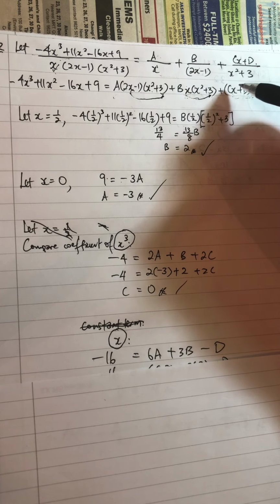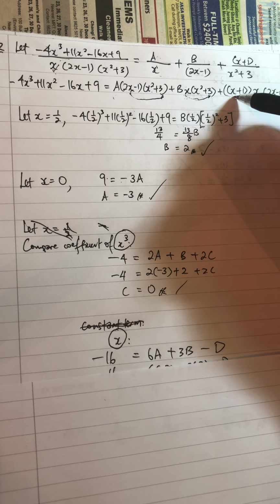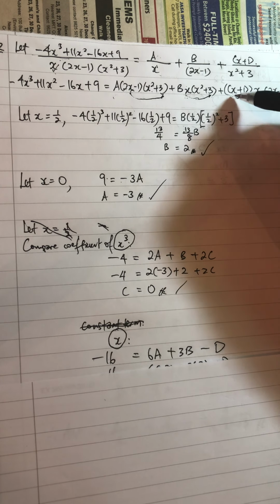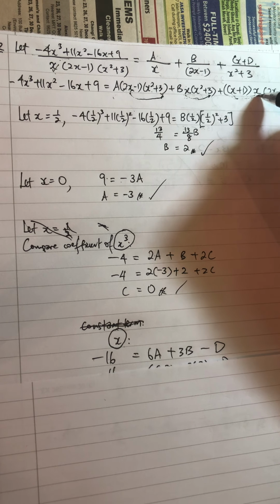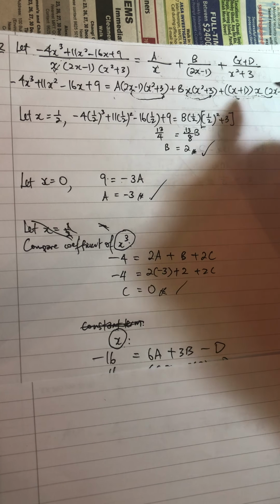Now let's look at this. C can't give me an x term, because you see cx times x, I get cx squared already, but later I still have to multiply by this, which is cube, which is not what I want.